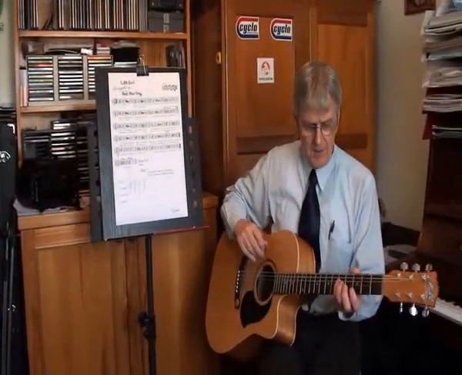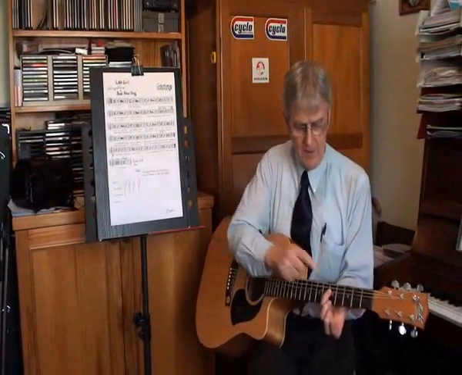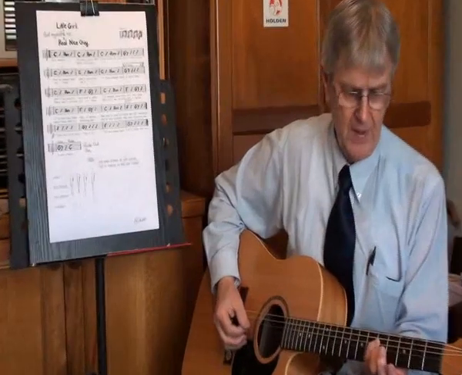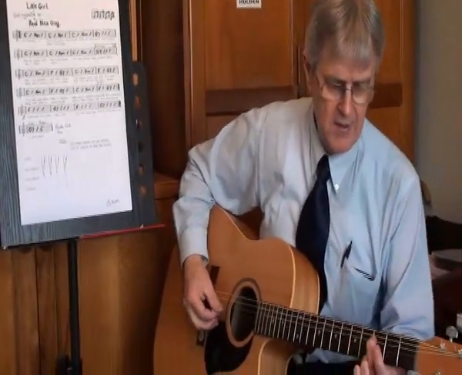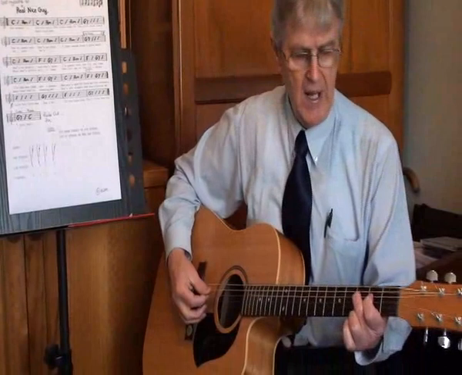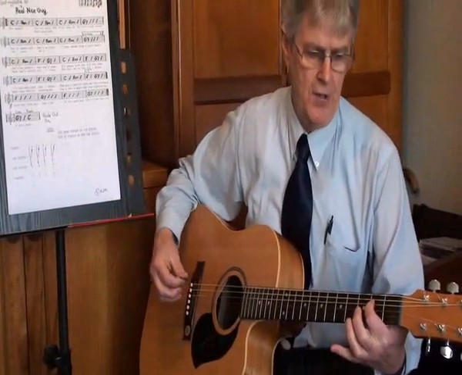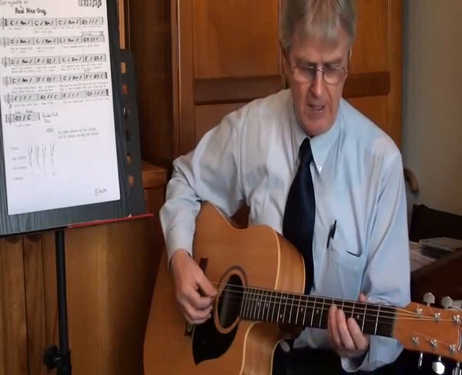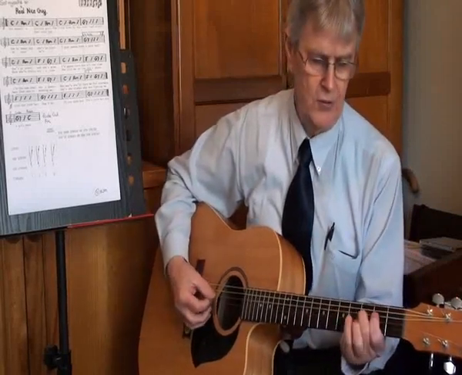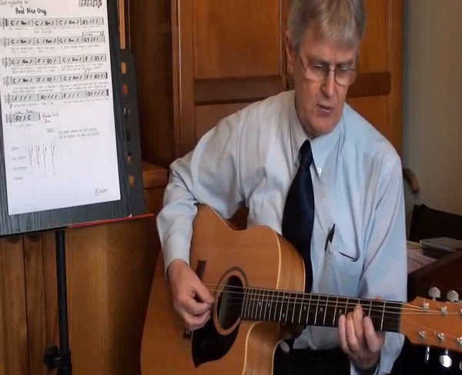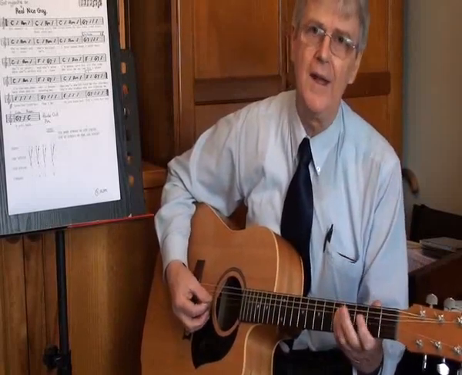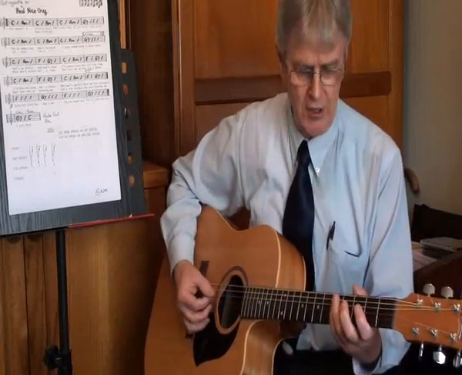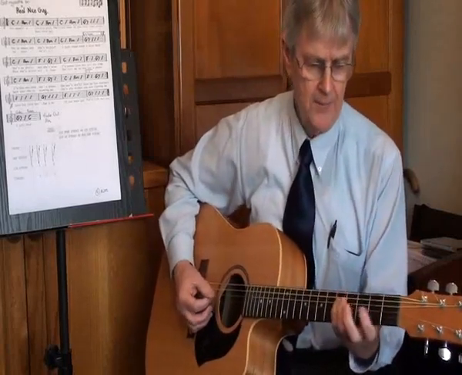Okay, so placing your little finger on the 4th string on the 5th fret and you get this, then you go to your 2nd finger on the 3rd fret and your 1st finger on the 2nd fret and then open. So I'll do that again. We go 1, 2, 3, 4, 1, 2, 3, 4, 1, 2, 3, 4. Once again, watch your fingers to make sure that your fingers are going in the right position.